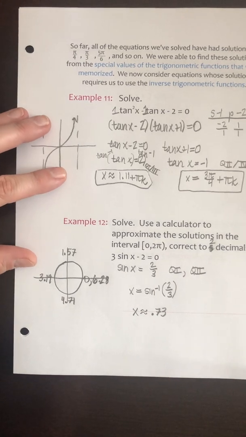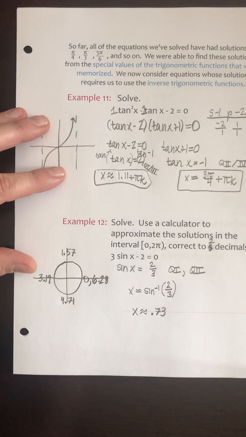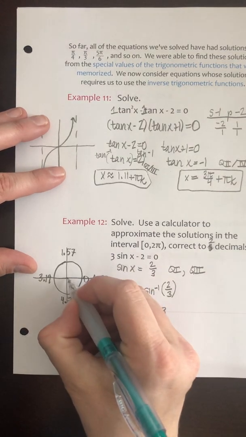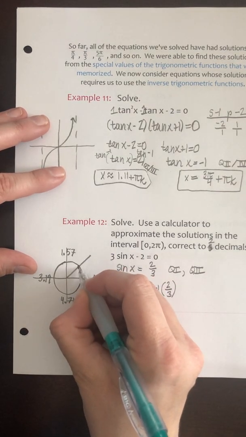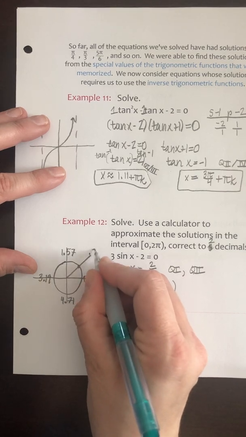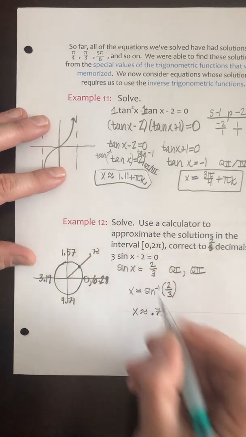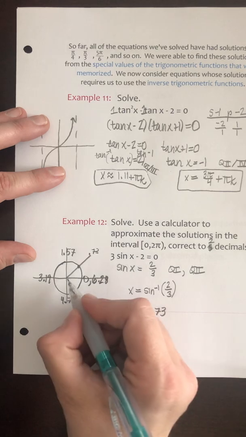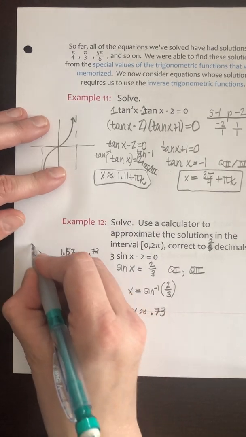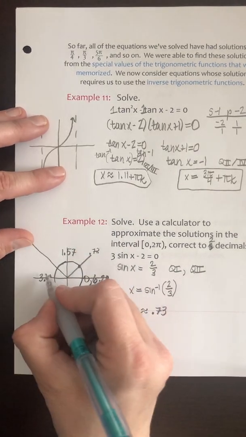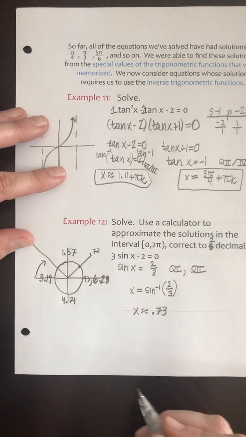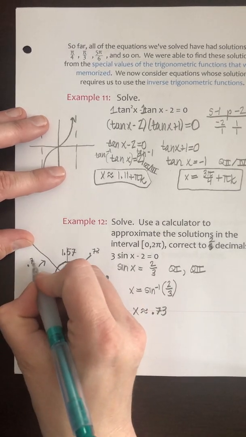Now the answer that we just came up with is 0.73. That's our quadrant 1 answer. It also represents the reference angle. So this reference angle, let's just say that that right there is 0.73. How do we come up with the angle value in quadrant 2? That means this distance is also 0.73.